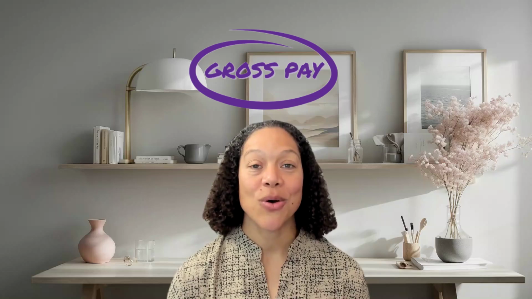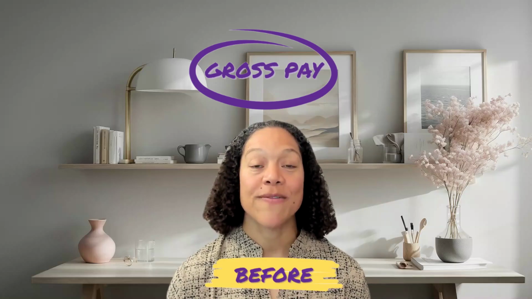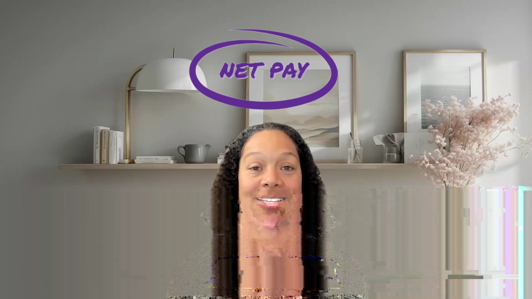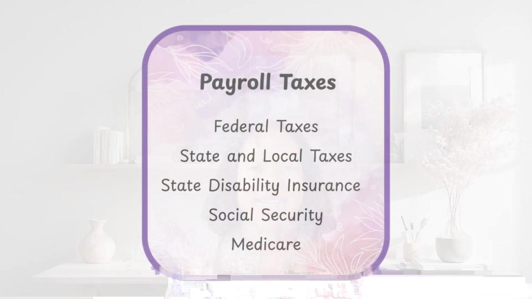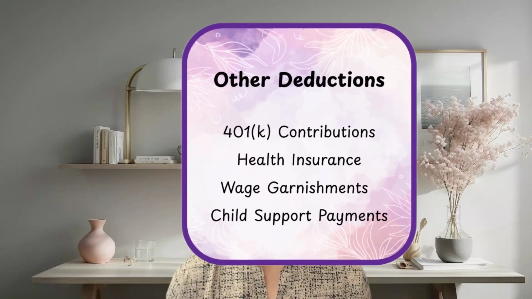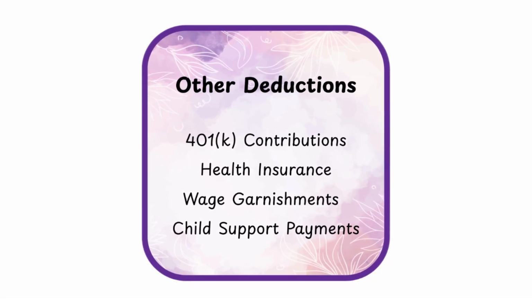Gross pay is the total amount that an employee earns before payroll taxes and other deductions are withheld. Net pay is employees' take-home pay after payroll taxes and deductions are withheld. Payroll taxes can include federal taxes, state and local taxes, state disability insurance, Social Security and Medicare. Other deductions may be optional, such as 401k contributions for retirement and health insurance. They can also be mandatory, such as wage garnishments and child support payments.